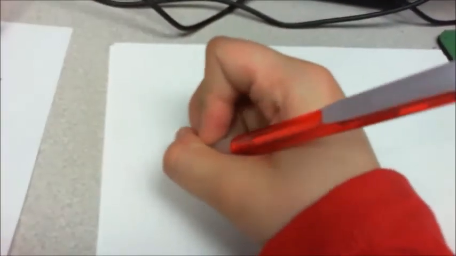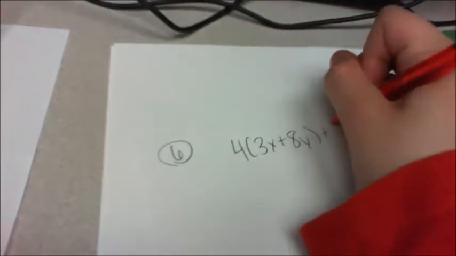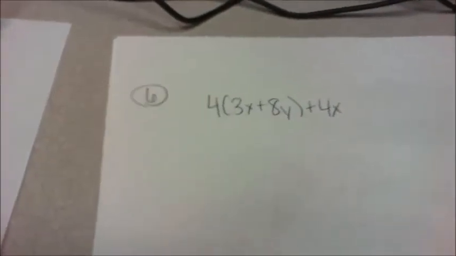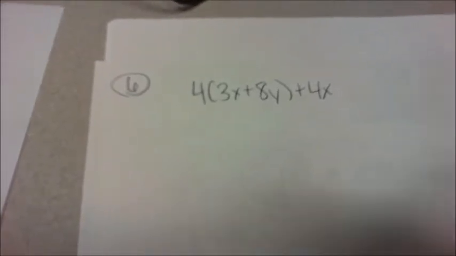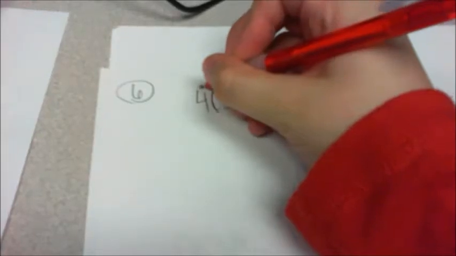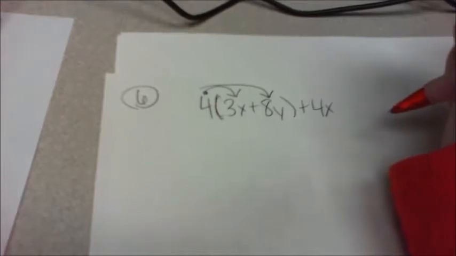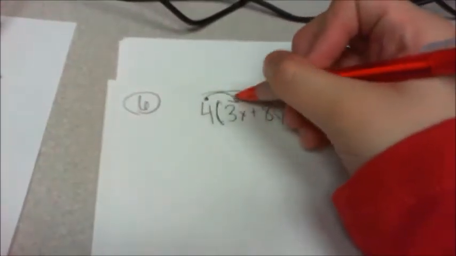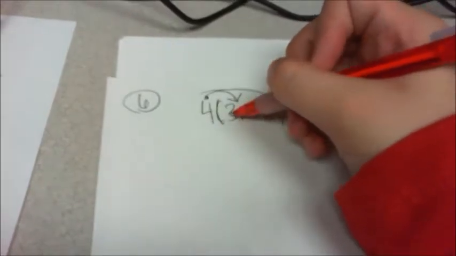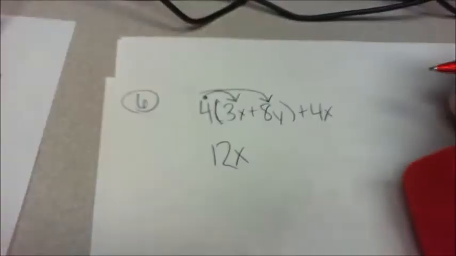Number 6 asks us to use the distributive property to simplify. So, before we combine our terms that are alike like we just did in that last question, we need to use the distributive property. That's when we take this number here and we distribute it to everything that's inside the parentheses. And when we distribute, we use multiplication. So 4 times 3x. 4 times 3 is 12. Your x stays attached.